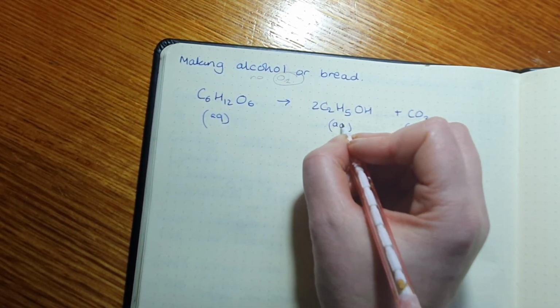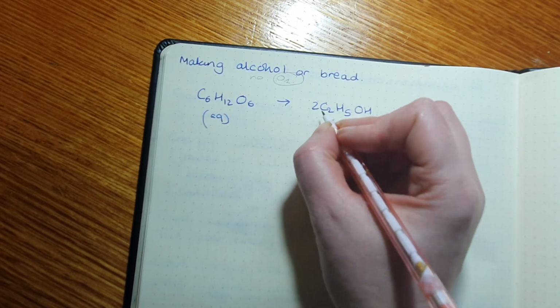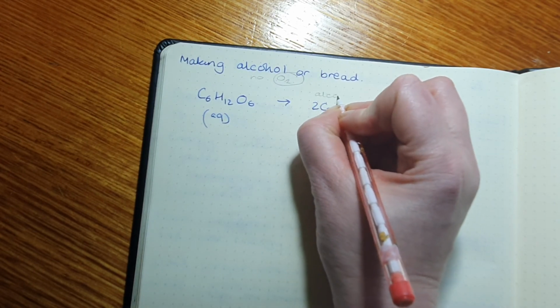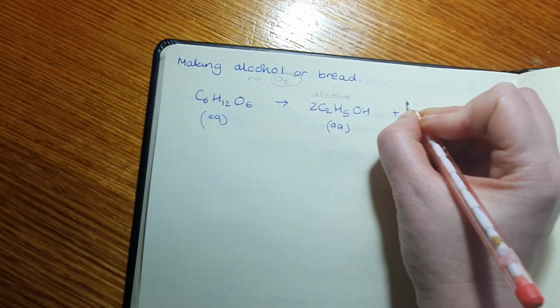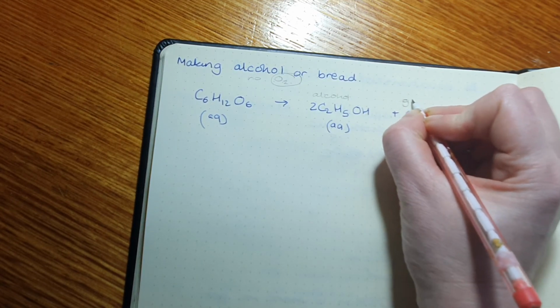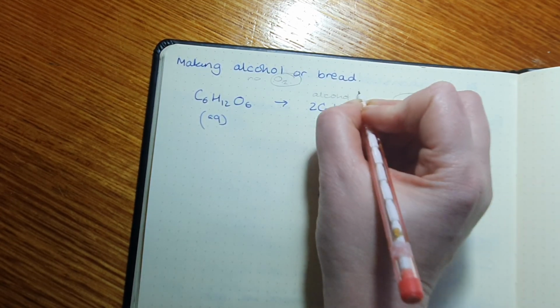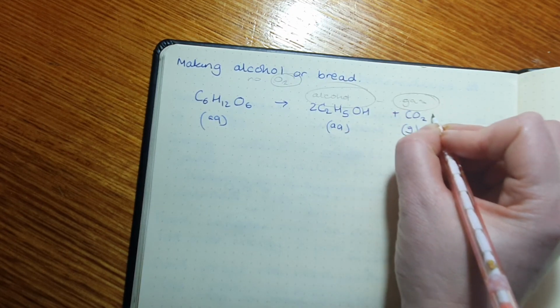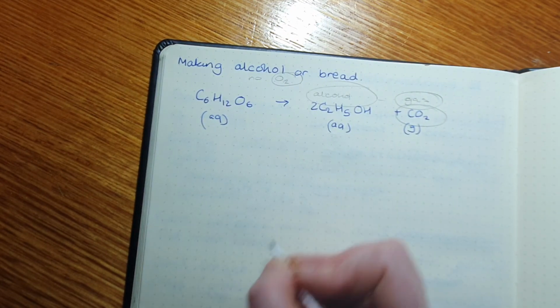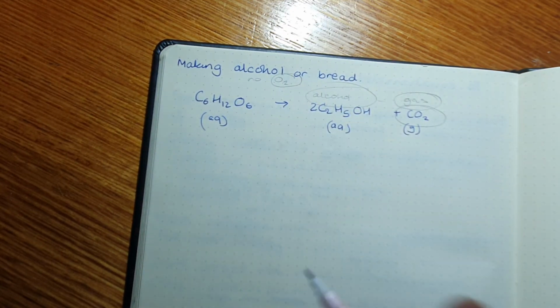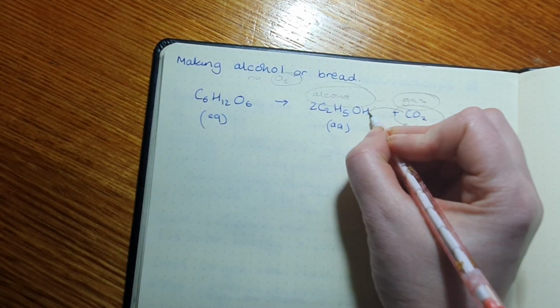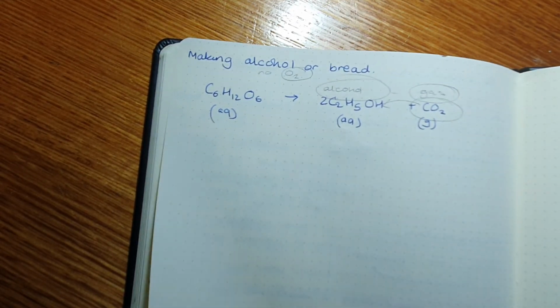So it's been broken down into this alcohol and carbon dioxide, which is gas. So this is what you see when you're brewing or making bread. You'll see bubbles of gas, and you'll see this kind of fizzing, which is that and that coming together. So that's that.